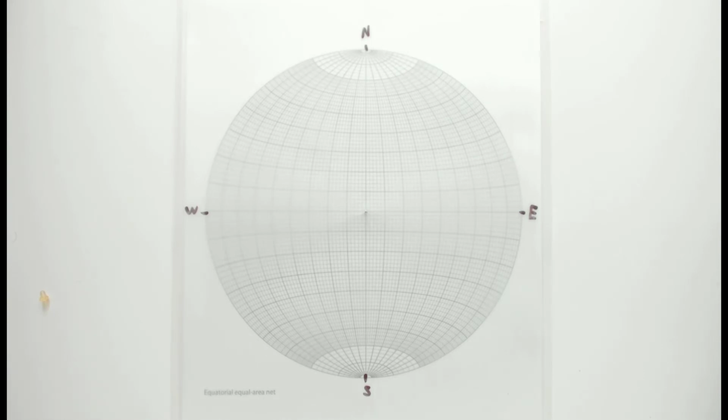All right, let's show first the dike. Dike is 061. This is the strike, and it's dipping 48 degrees towards southeast.